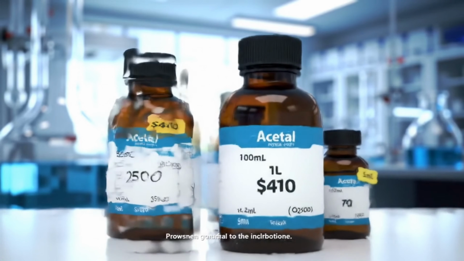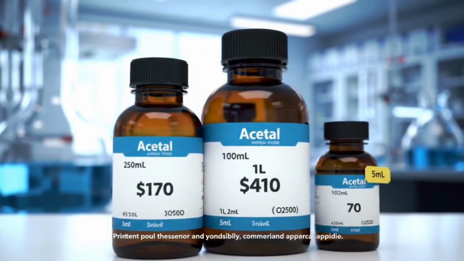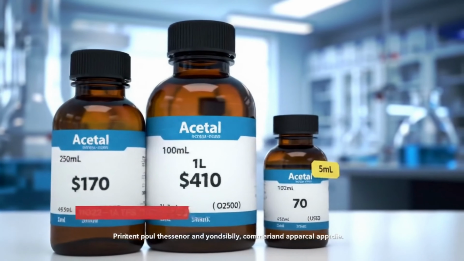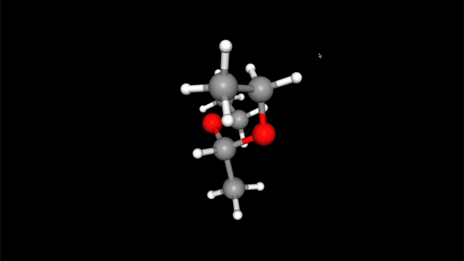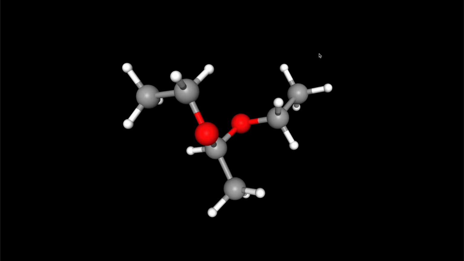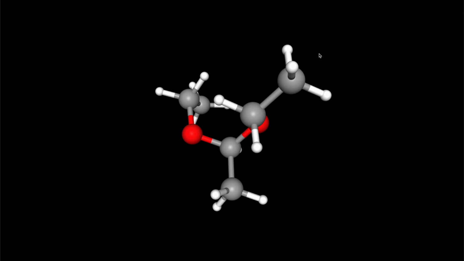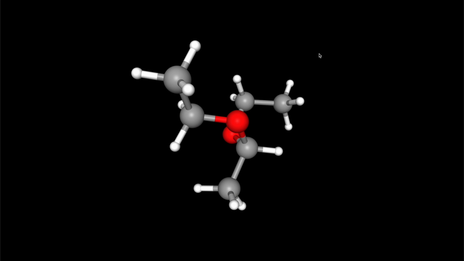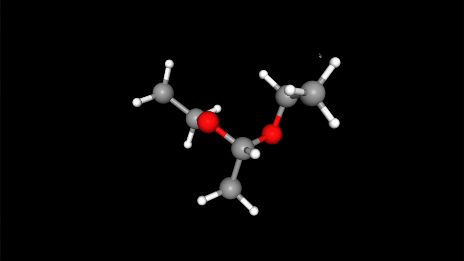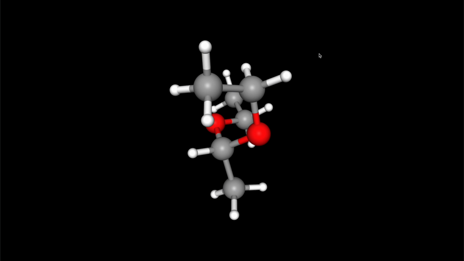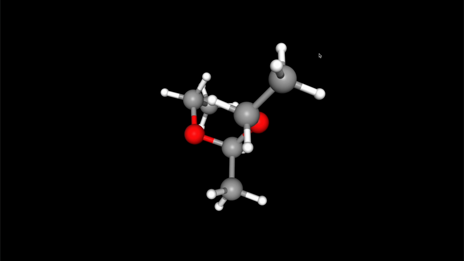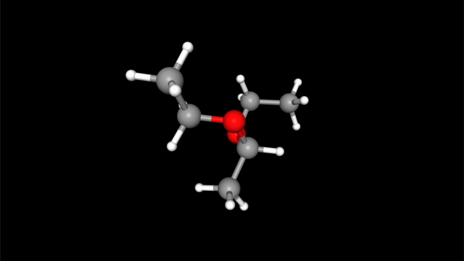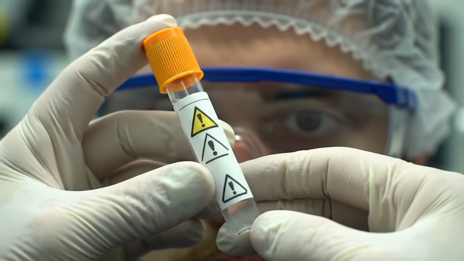Plus, there are product codes like 1022-1ATFS, 1022-2500 for the 250 milliliter size. Details that matter if you're ordering it for a lab. As a content creator, I find this fascinating because it shows how science meets commerce, bridging the gap between theory and application. Before we get too excited, let's talk safety, because no chemistry video is complete without it.